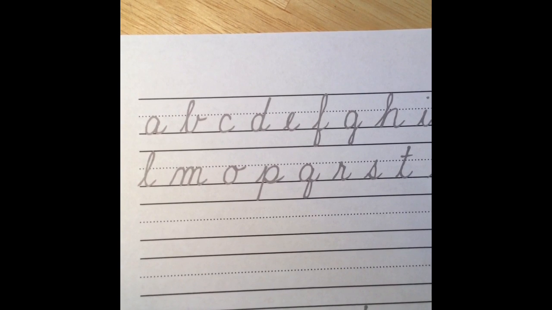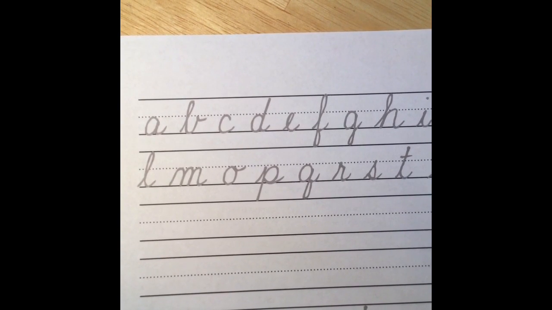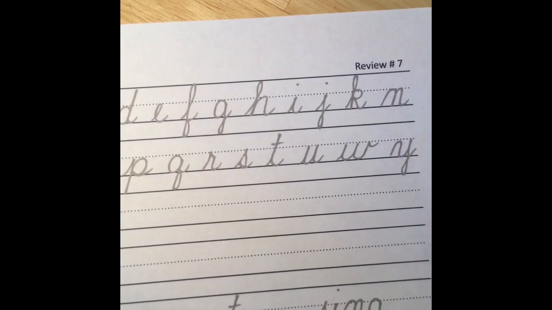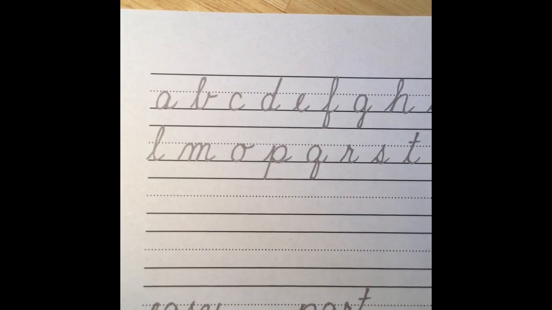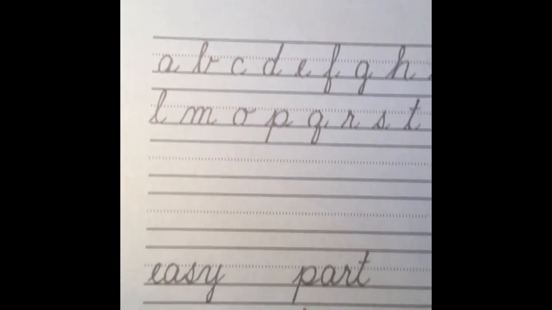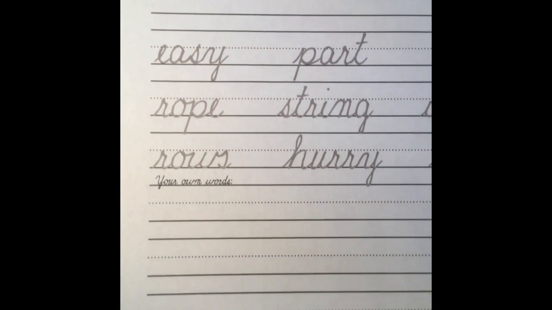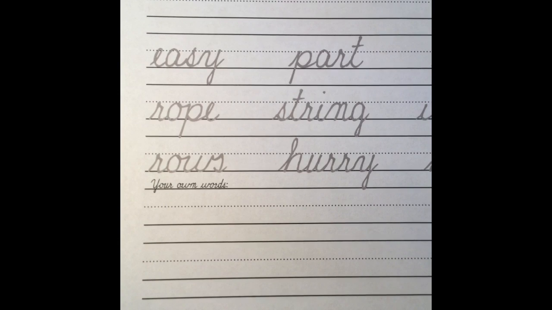Otherwise, it's hard to tell we have a z. This practice page goes with the review of all the lowercase letters. You're going to trace each one on its training wheel letter one more time. And then underneath, you're going to write them on the lines. Then you have a few words to write, and then you can make up your own words, words that you would like to write or that your teacher would like you to write to finish the page.